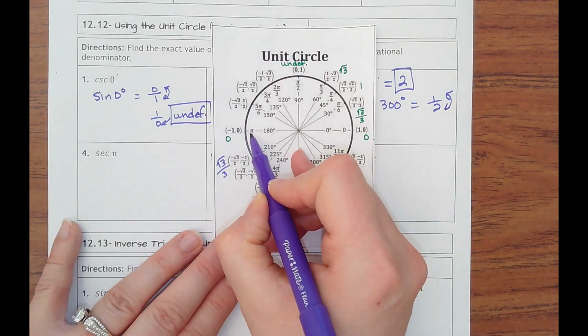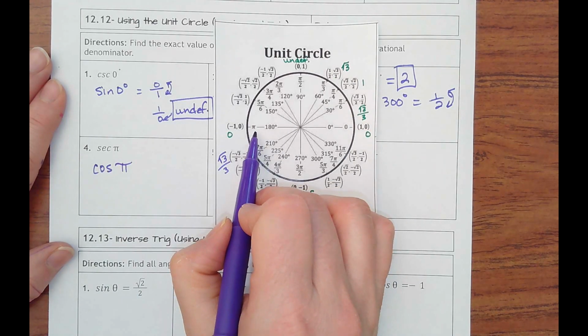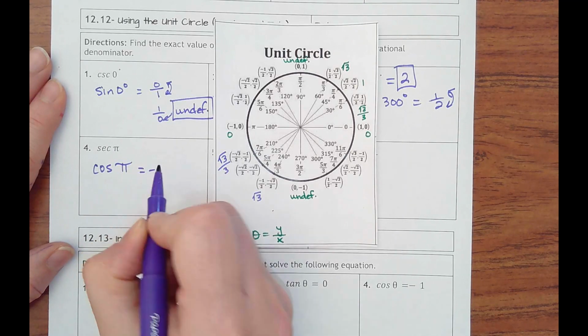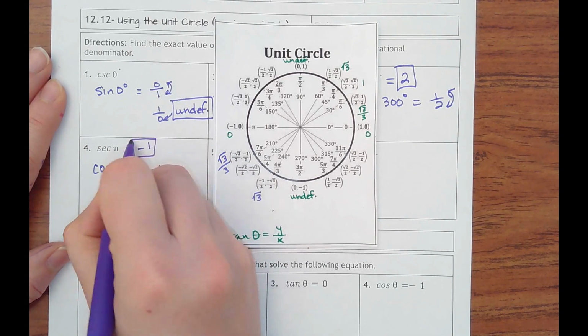All right, and then I've got secant of pi. Pi is over here. That goes with cosine. Cosine at pi would be -1. So secant would be flipping that. You can't flip -1, so that's still just -1.